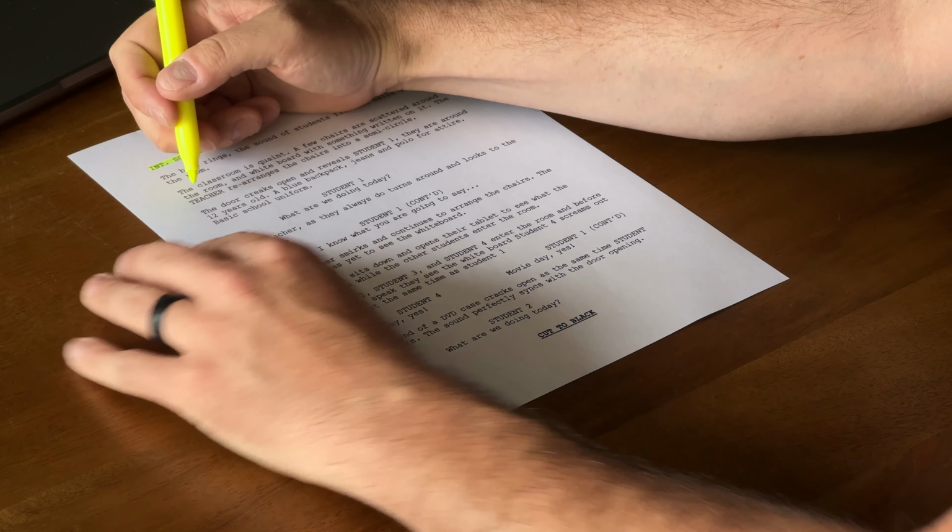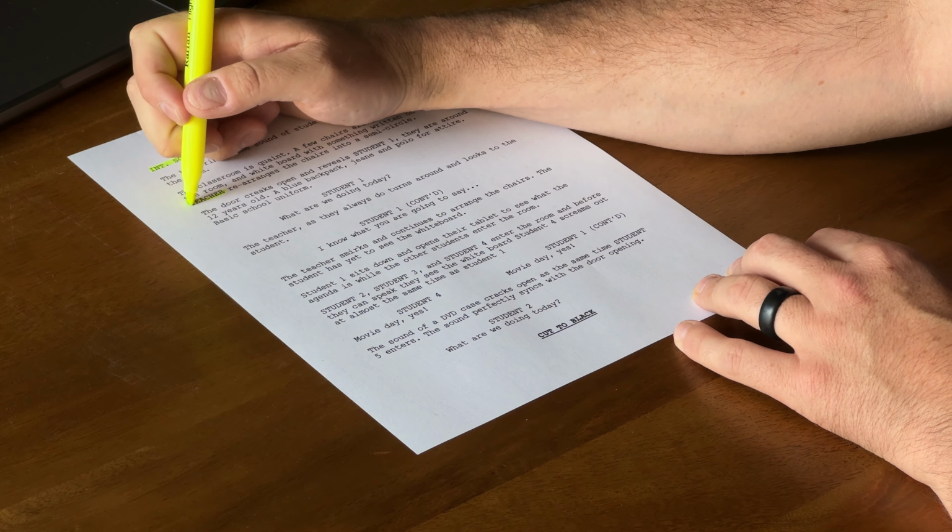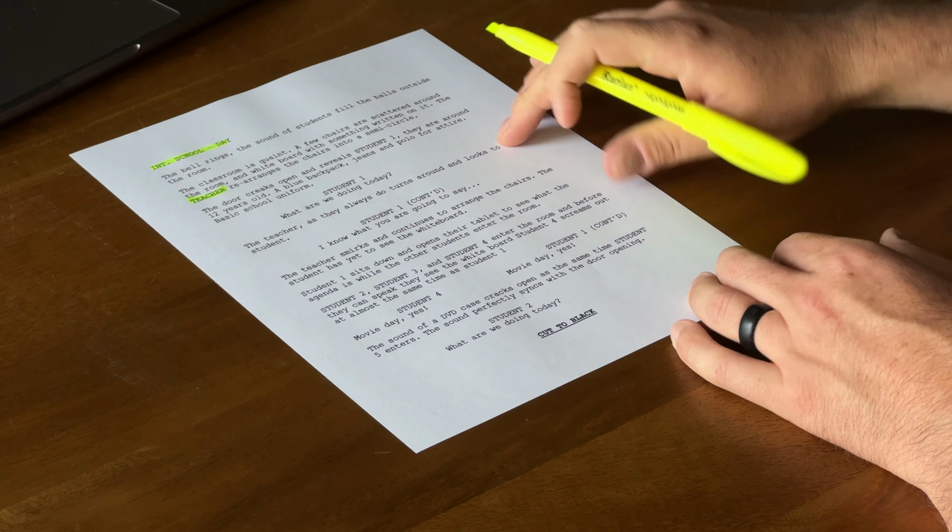You'll see as we keep going through here, there is going to be a TEACHER in all caps, which allows me as the reader to know that this is the first time I've ever seen this character. If I had another teacher, I might want to put teacher 2, teacher 3. I might want to actually give them names. That's up to you. In this scenario, the teacher didn't talk, so I just wanted you to know that there was a teacher in the room.